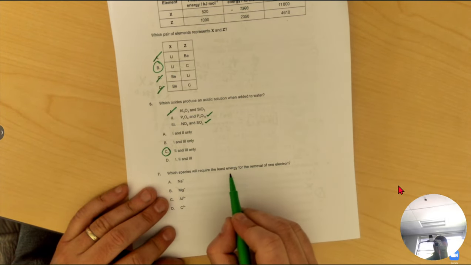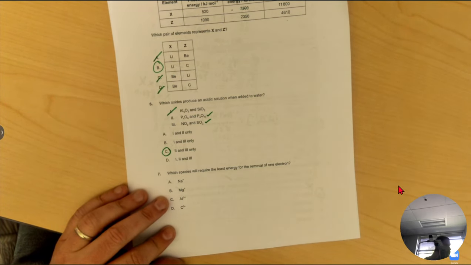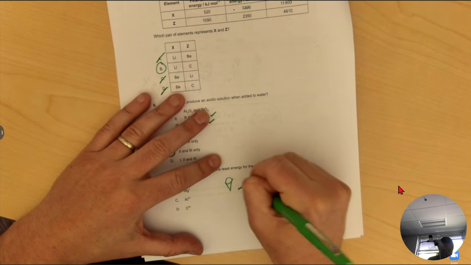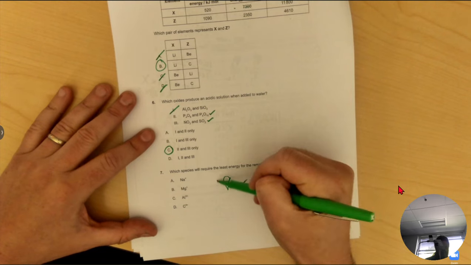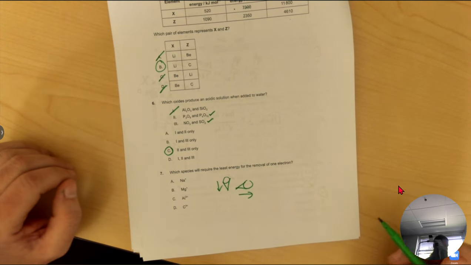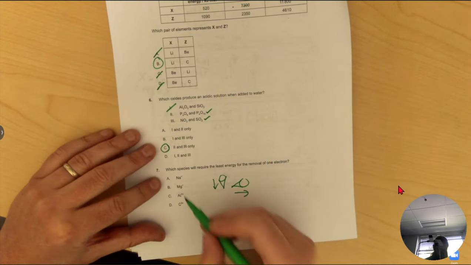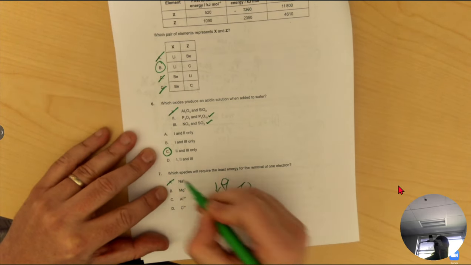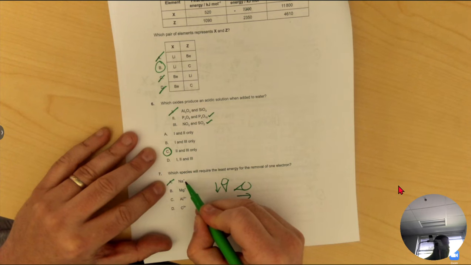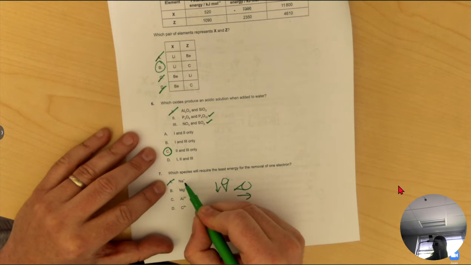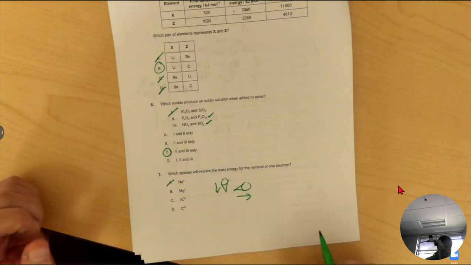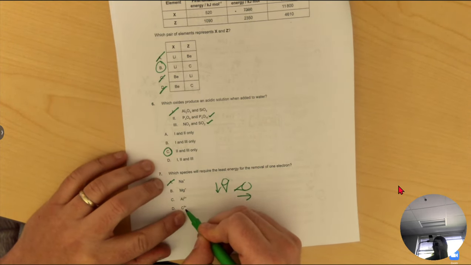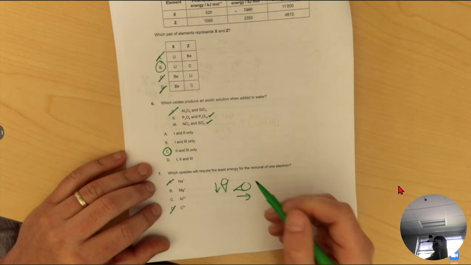Which species will require the least energy for the removal of 1 electron? So this is all about ionization energy. Remember, you can remember the trend with the ice cream cone. Decreasing going down, increasing going across. So I want to eliminate some choices right away. I already know it's going to take a huge amount of energy to remove another electron from the sodium ion, because sodium is group 1. Once it loses 1, it has its noble gas electron configuration. Carbon is the same deal. Carbon has 4 valence electrons, so I'm going to go ahead and cross that one out.